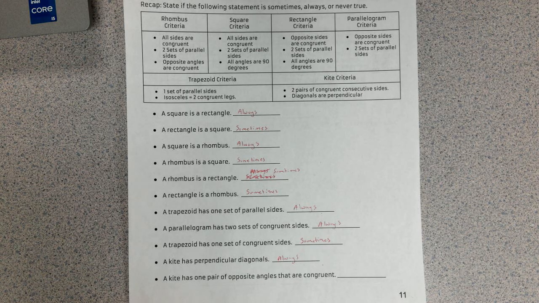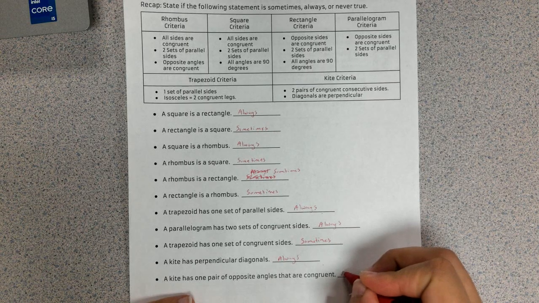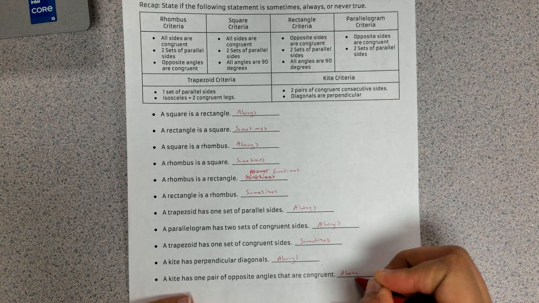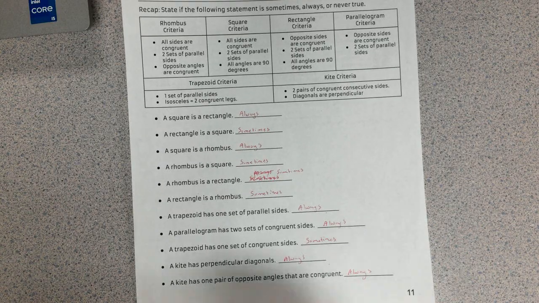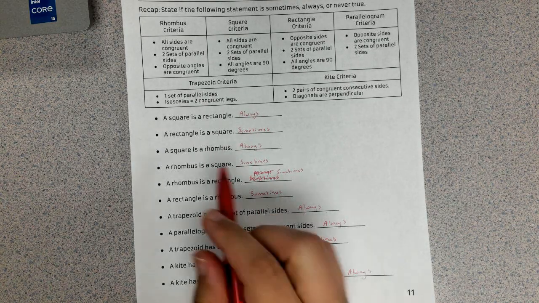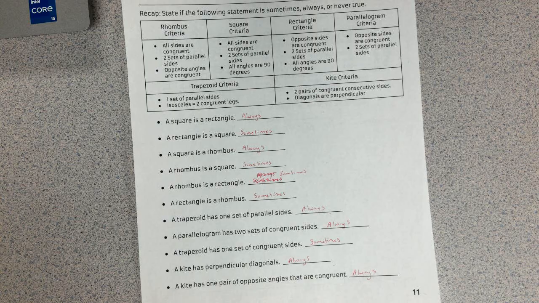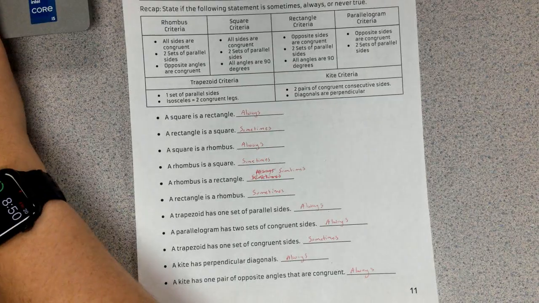A kite has one pair of opposite angles that are congruent. No, a kite has two pairs of congruent consecutive sides. A kite has one pair of opposite angles that are congruent. That is always as well. Okay? So other than the blunder of the rhombus is a rectangle being sometimes, these are your sometimes, always, never questions.